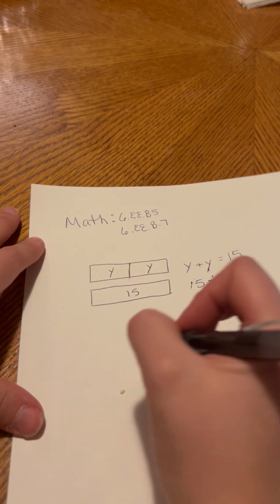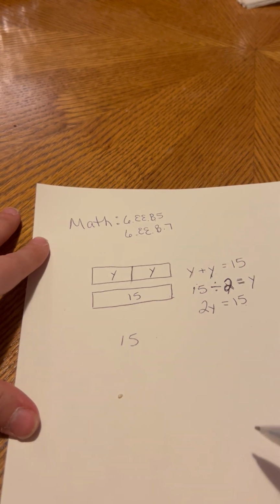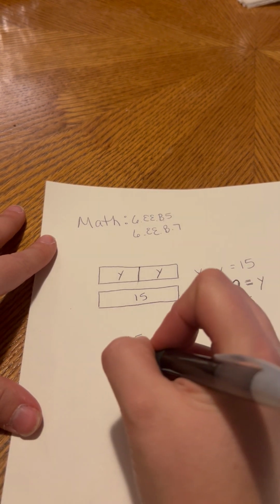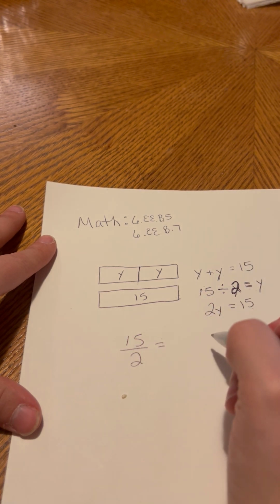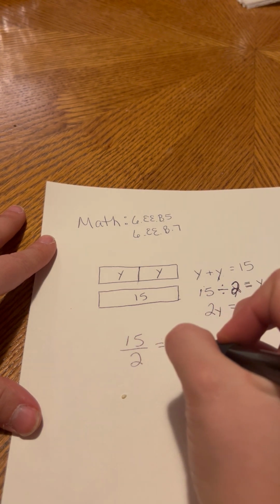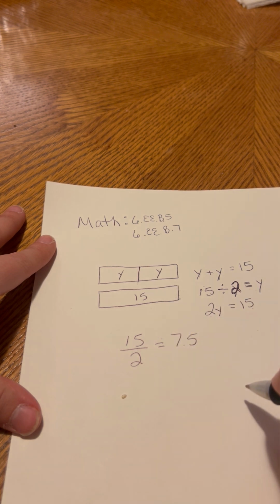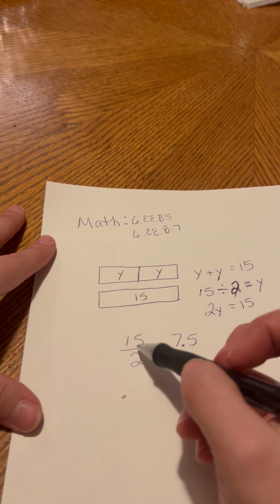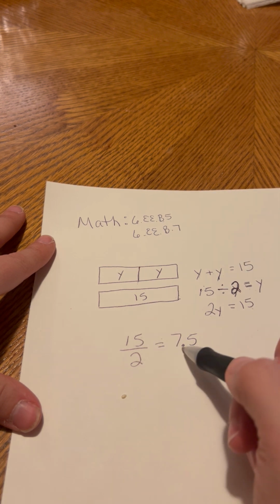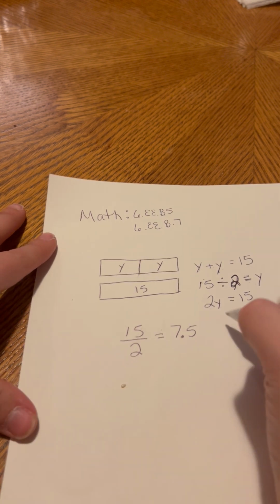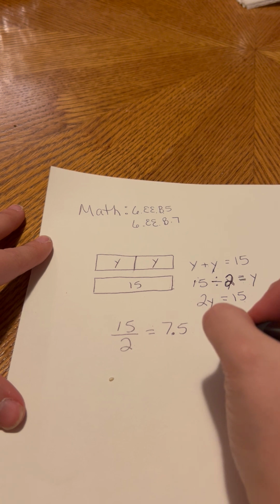So you do 15 divided by 2 equals, and you would get 7.5, because 15 is not an even number, 2 cannot just go into it evenly. So you're going to have a decimal. You can also write it as 7.5.